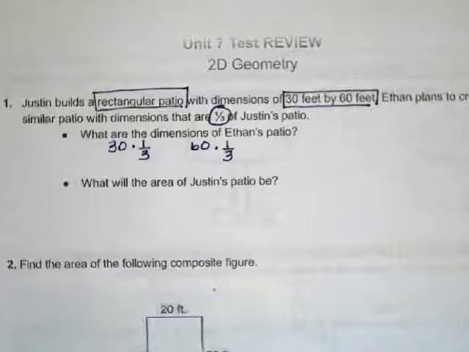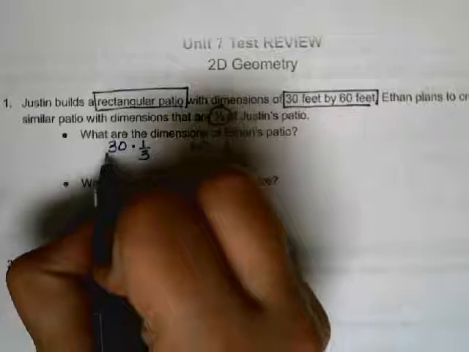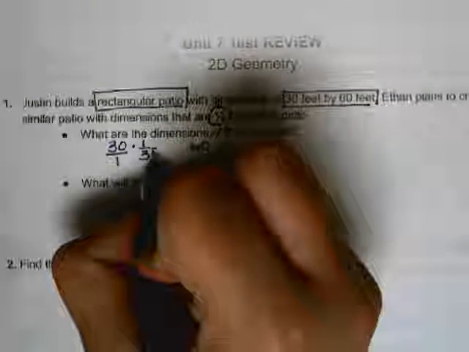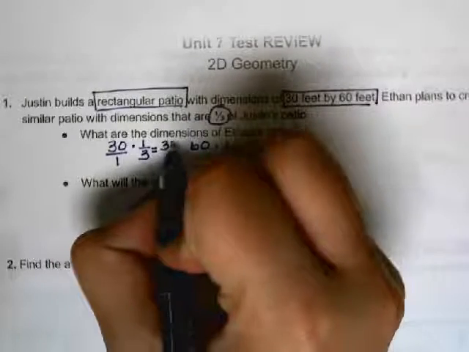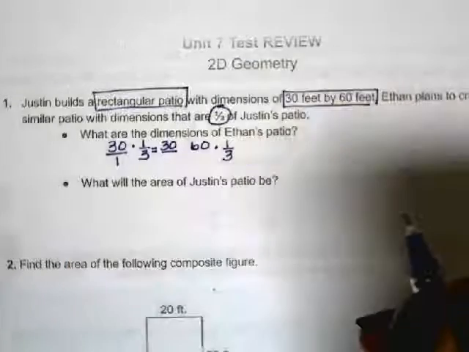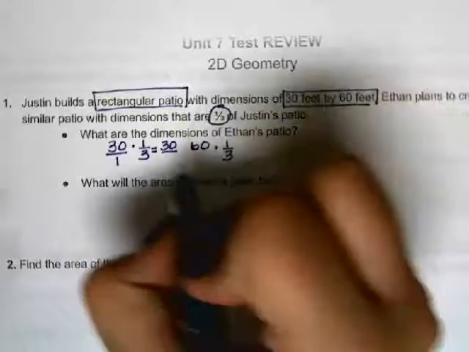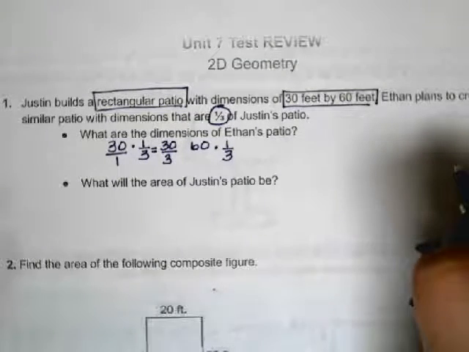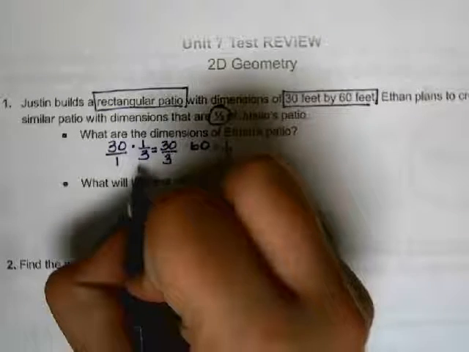If we're multiplying whole numbers by fractions, remember that you need to make your whole number a fraction by adding a 1 to the denominator. And then solve. 30 times 1 is 30. 1 times 3 is 3. Simplify. 30 divided by 3 is 10.